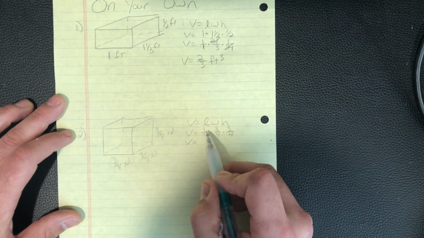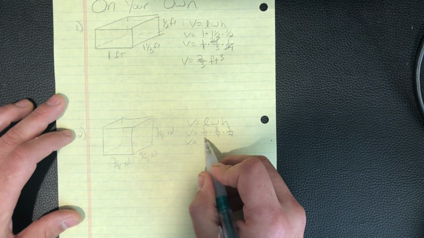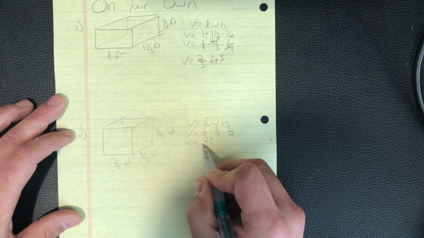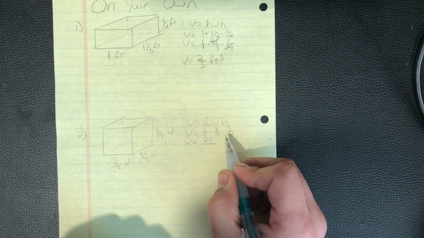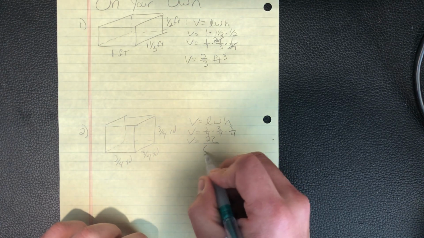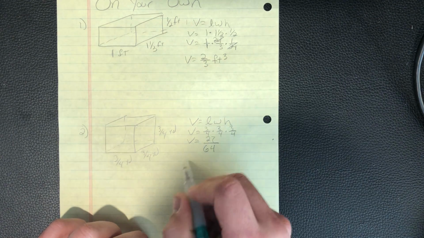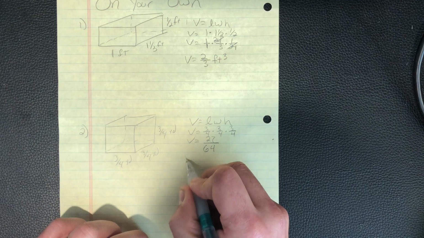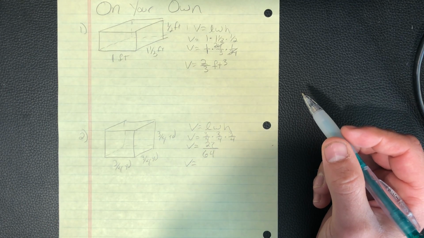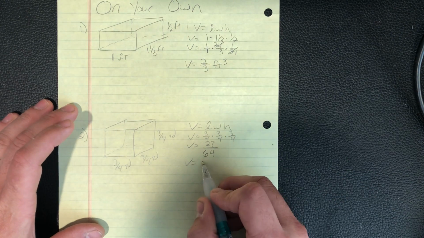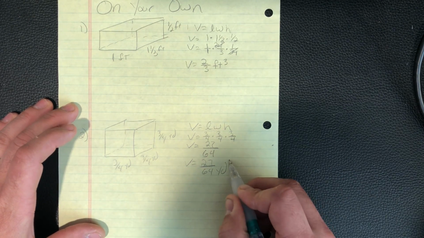Volume is equal to 3 times 3, which is 9. 9 times 3, which is 27. Over 4 times 4, which is 16. 16 times 4 is 64. And can I simplify that? Let's see. I don't think so. So 27/64 yards cubed.